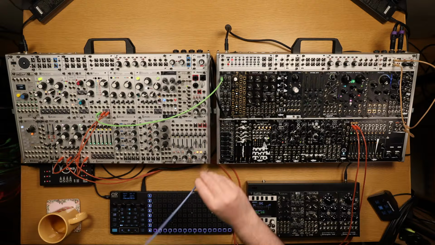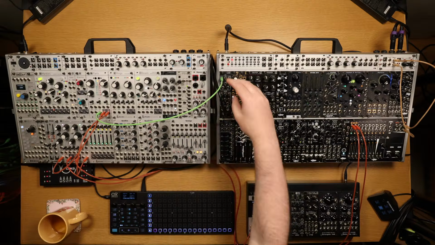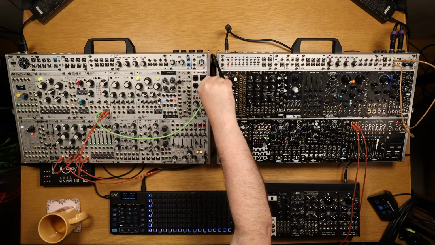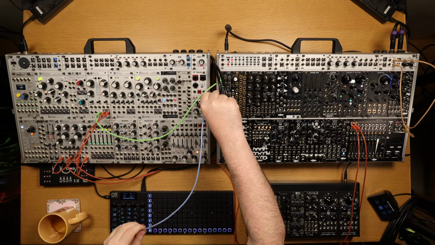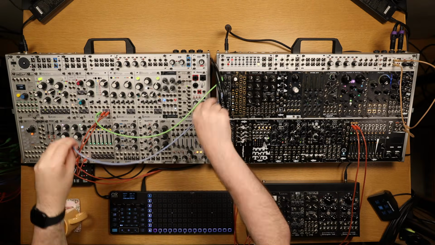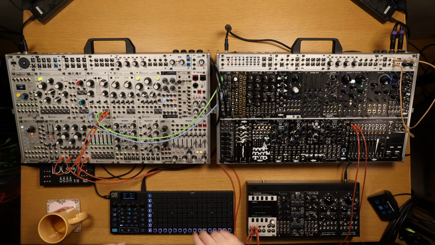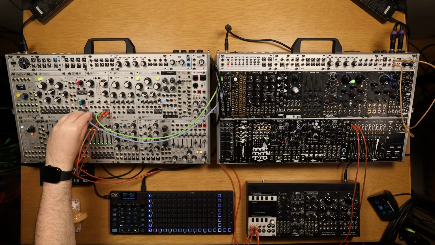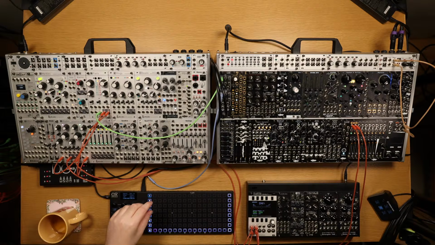And then similarly, we will patch, actually go under the cable here. We'll patch the first gate output of Oxy 1 into the trig input. And I'm just going to let this loop. Actually, maybe we don't want a trig right now while we're tuning.